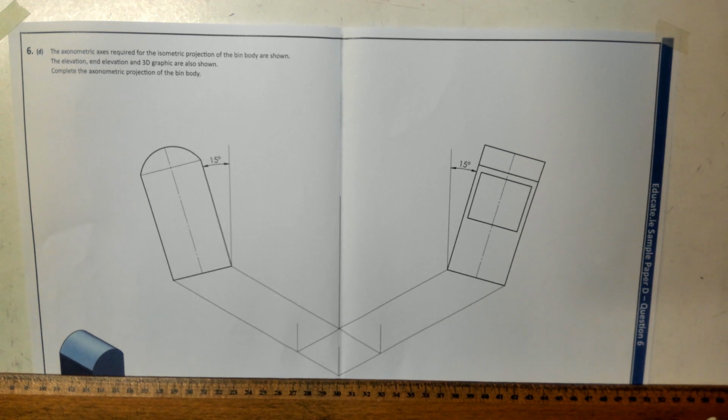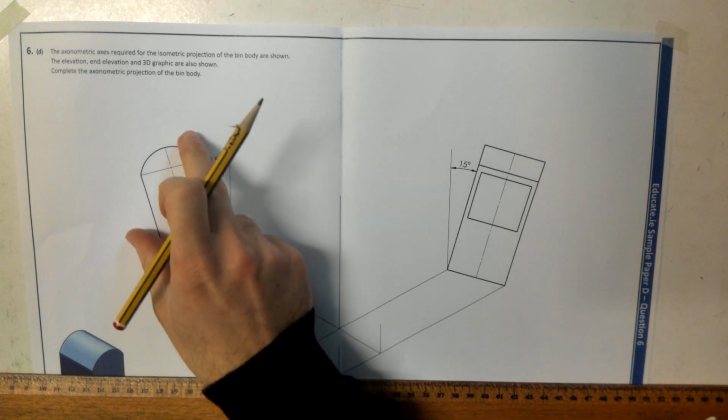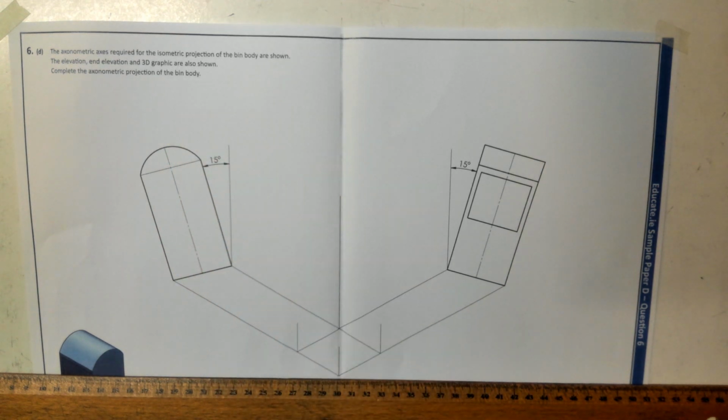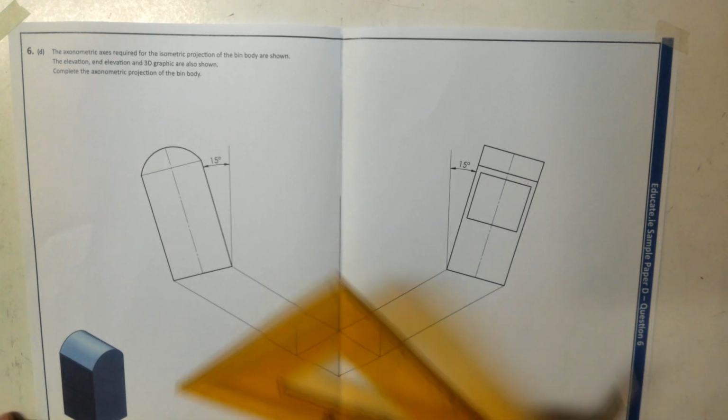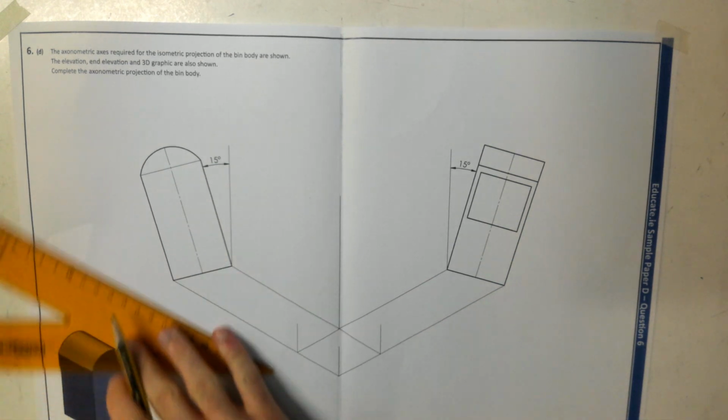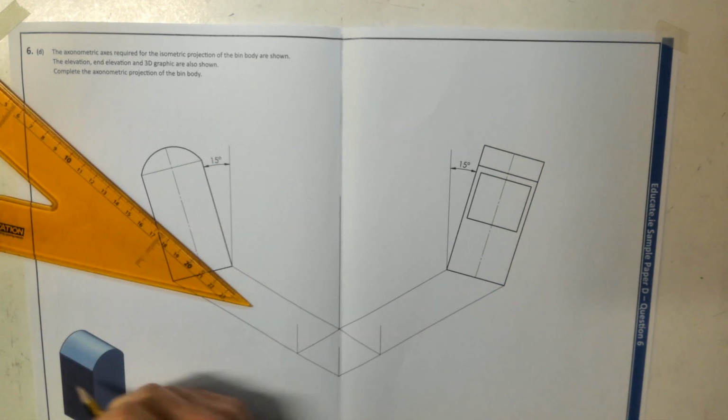So for axonometric projection, we're projecting across all of our points from the left, all the points from the right, to end up drawing our bin here in 3D in the middle. So using our 30-degree set square, the first thing I'm going to do is, like we were talking about yesterday, break it down to parts. I'm going to focus on that rectangular front first.